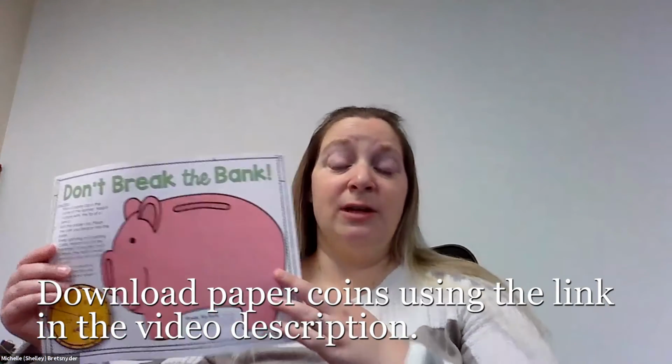And then what you can do is once you break your bank, you need to add up all of your coins, see how much you had in there. And then you can try again the next time and try to get more in there before you break the bank. Or you can play against other people and see who can get more in their bank before it breaks. Okay, so that's just kind of a fun game, and it gives us a look at some different coins.